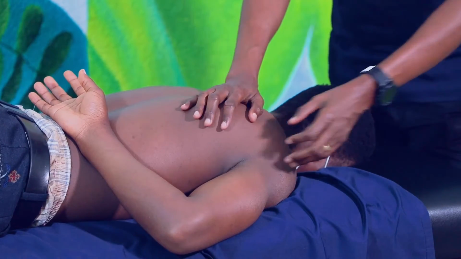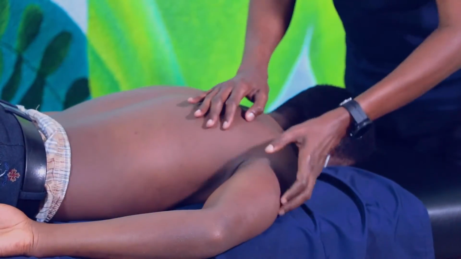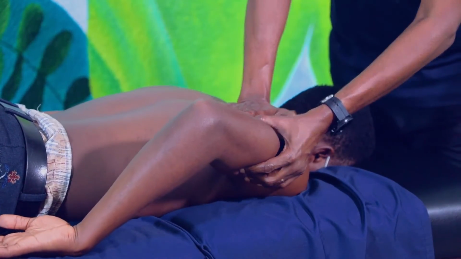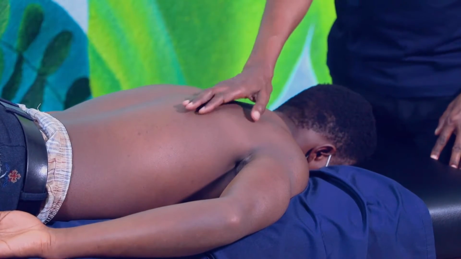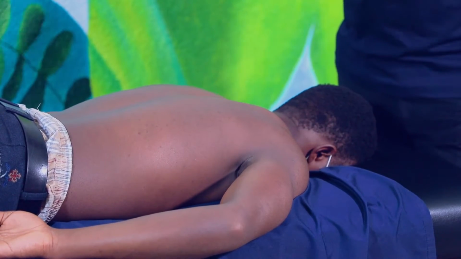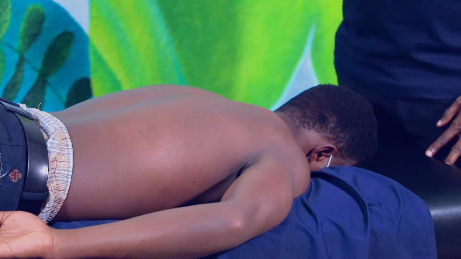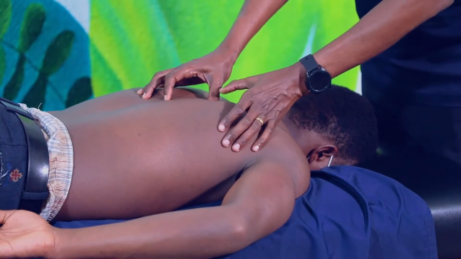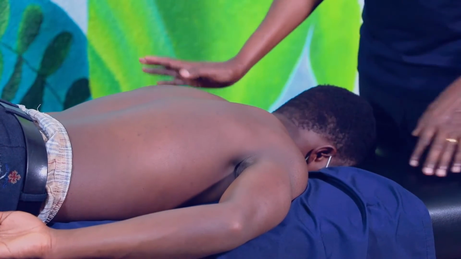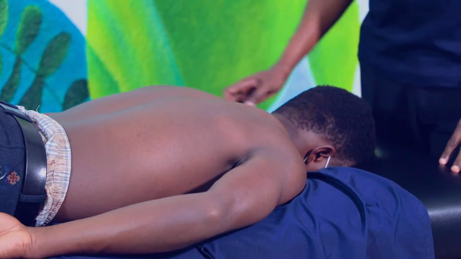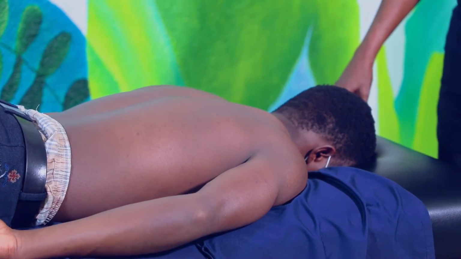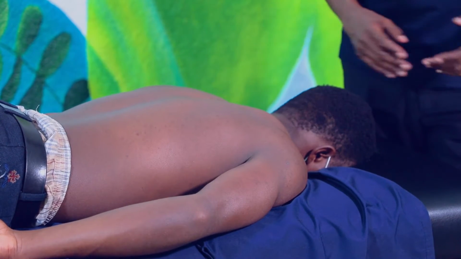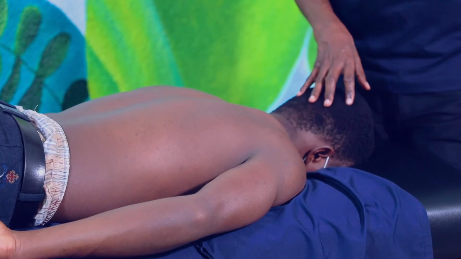We need to retrain this, because when it is like this, it causes the anterior muscles also to become tight. So you will check all here if there are trigger points, and you do it also on the other side. Now that you find that there is a problem, I start to explain some treatment that can be used.